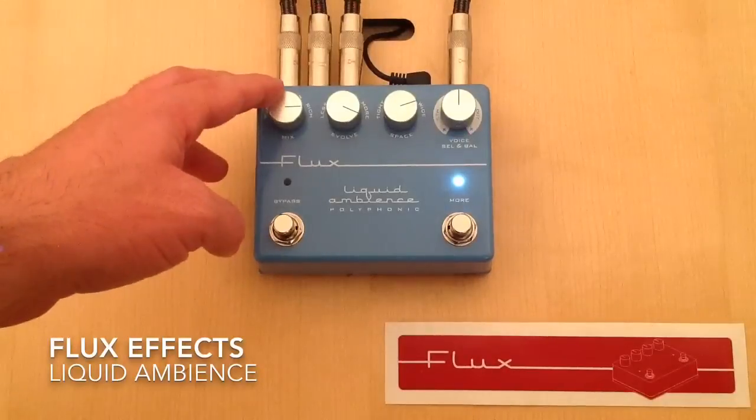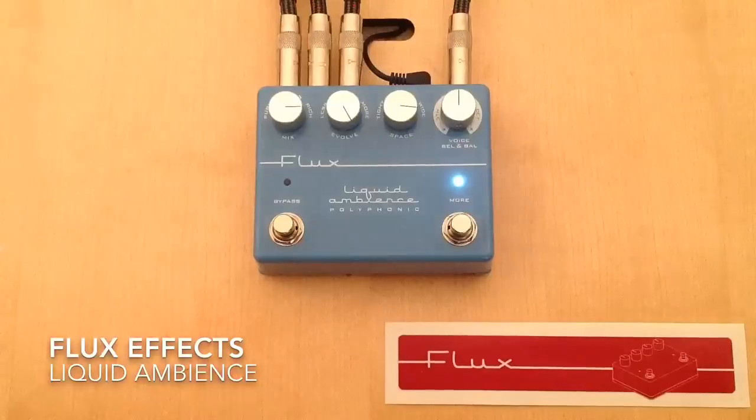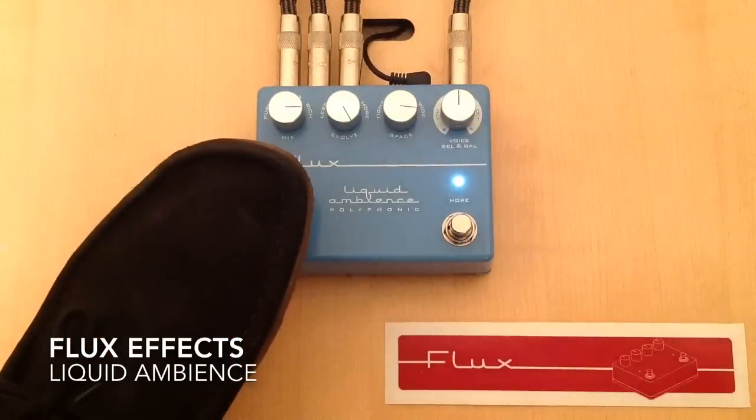So I'm going to crank the mix a little bit more. I'm going to crank the evolve, the reverb, the room size. We'll stay in the bend mode, and I'm just going to add a little bit of a delay effect here and just let you listen to that. So here's a volume swell just with the delay. So now we want to add the Liquid Ambience to that.